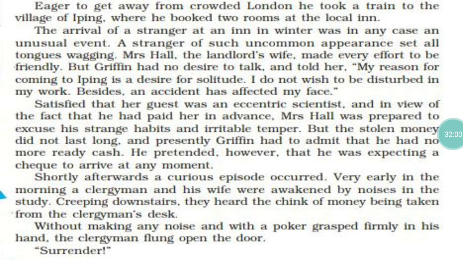So, let's see what happened then. A clergyman and his wife were awakened in a very early morning by some noises in their study room. What's the reason, children? See, next character: a clergyman and his wife. Do you know the meaning of clergyman? Clergyman means a priest. A clergyman and his wife were awakened in a very early morning. Why, children? Because they heard some noises in their study room.